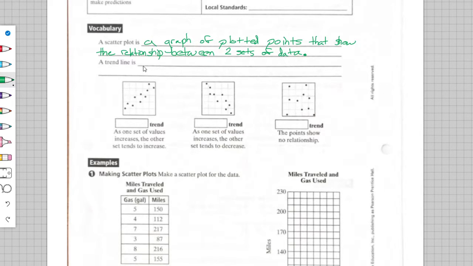And then we're also going to be going into a trend line, which we're getting a little ahead because we're going to be doing that technically next week, but I went ahead and introduced it this week as well because they kind of go hand in hand.